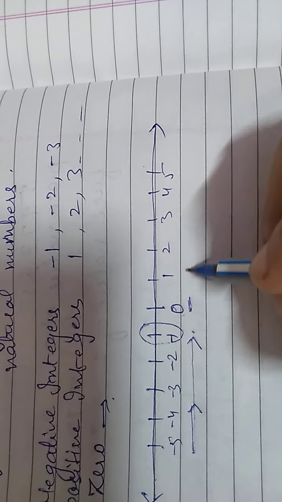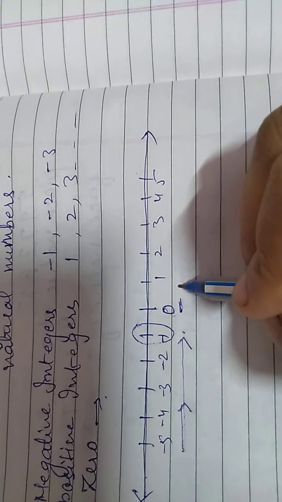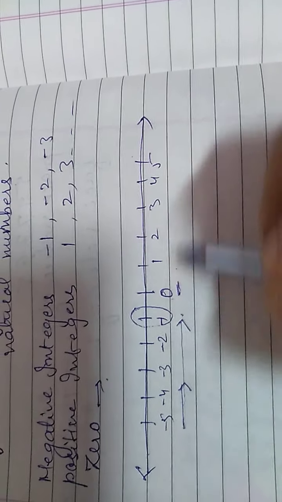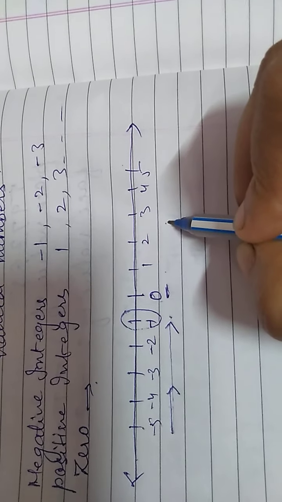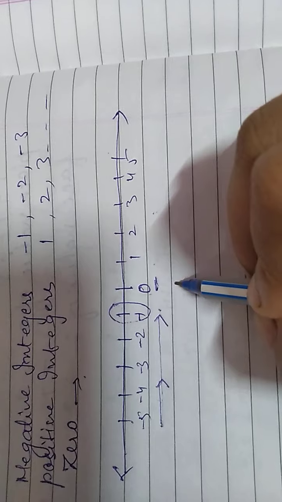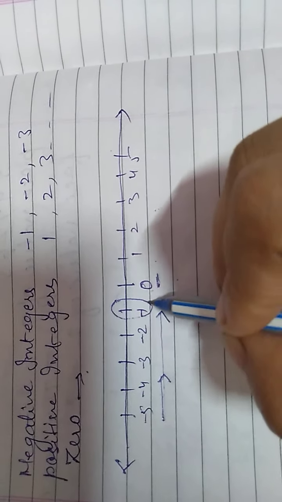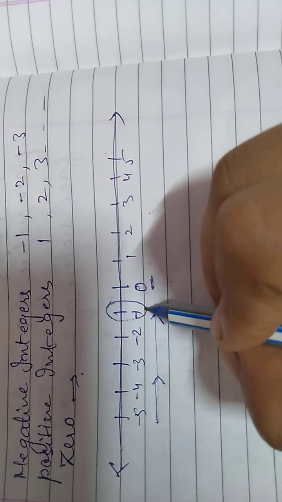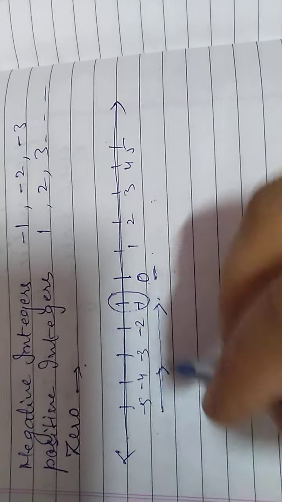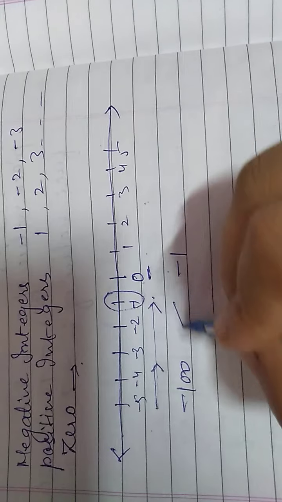Everybody knows the comparison of positive numbers, which one is greater, which one is smaller. If you have to compare negative and positive numbers, then positive numbers are always greater than negative numbers, and 0 is also greater than negative numbers. The greatest negative integer is -1. It means if we move to the left hand side, the negative integer decreases. So if we are comparing -100 and -1, which one is greater? -1 is greater.